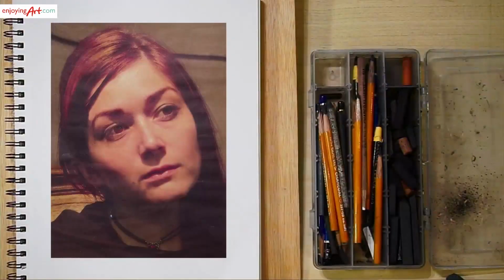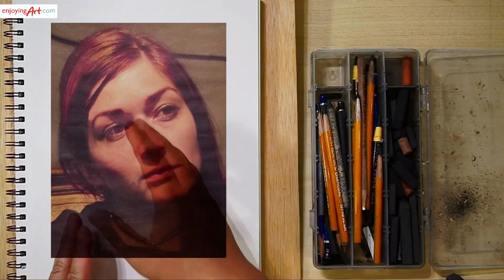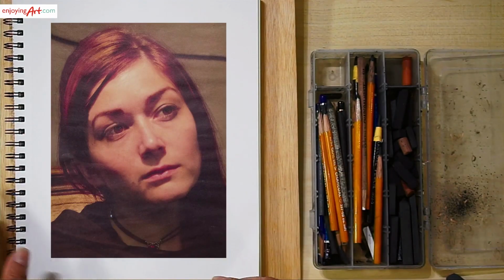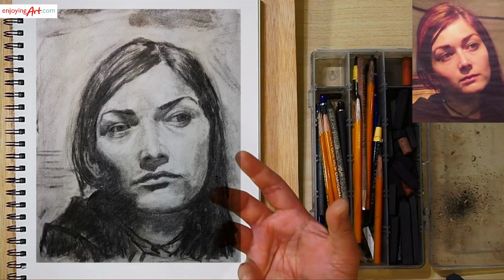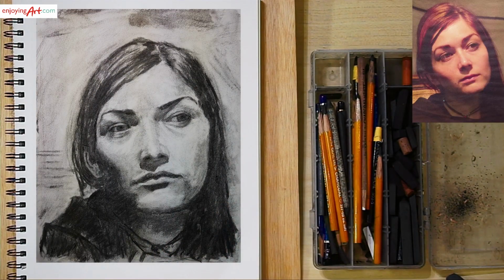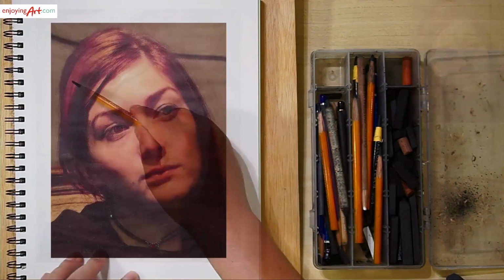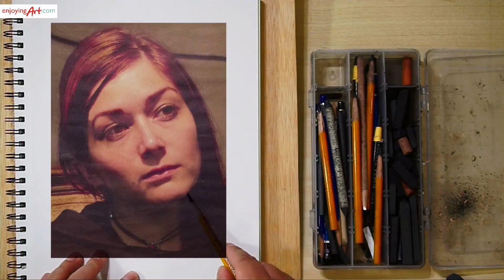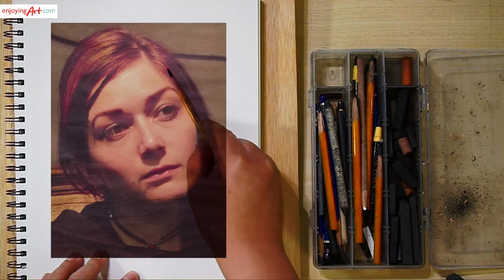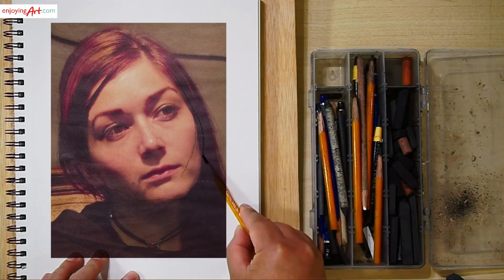Let's take a look at the reference first. The head is tilted almost like a 30-degree angle. Compared to your drawing, you missed the basic angles, basic measurements. Let's take a look. Basically, the egg shape is tilted at this angle.